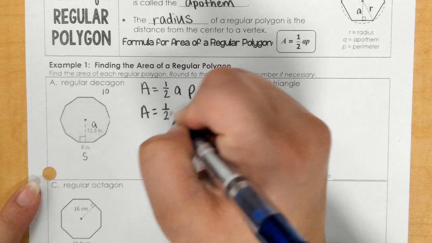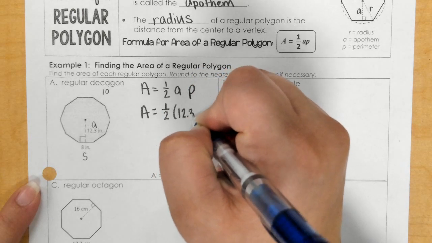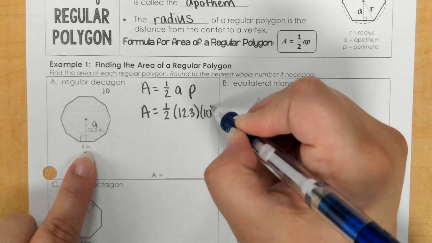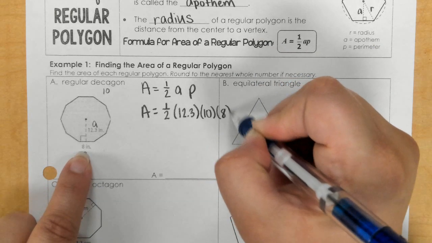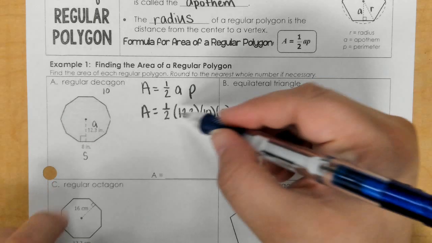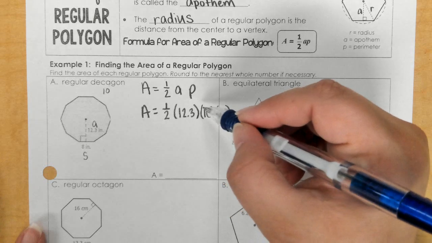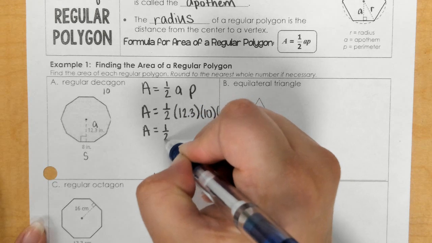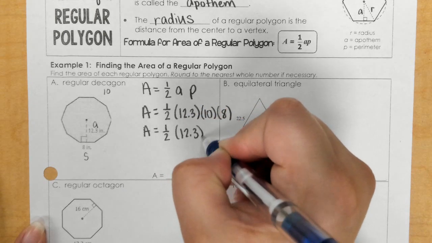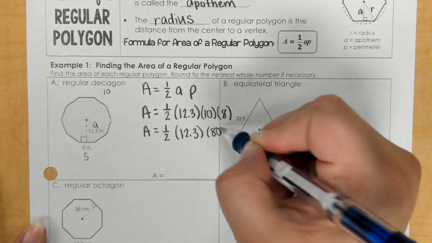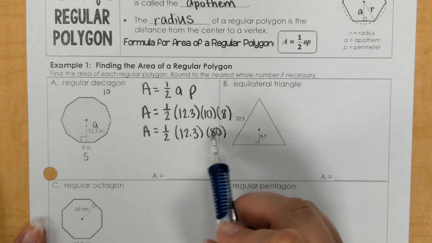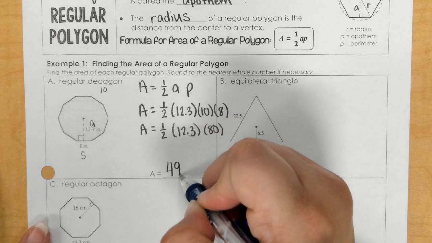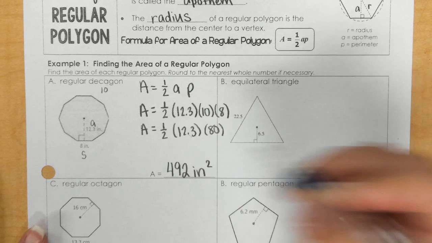we have area of 1/2 times the apothem, which is 12.3, times the perimeter. So we know that there are 10 sides times 8 inches, because all 10 sides are 8 each. So then I would just multiply these 3 together and then divide that by 2. So I know that 10 times 8 is 80. And if I multiply these 2 together, divide by 2, we get 492 inches squared.